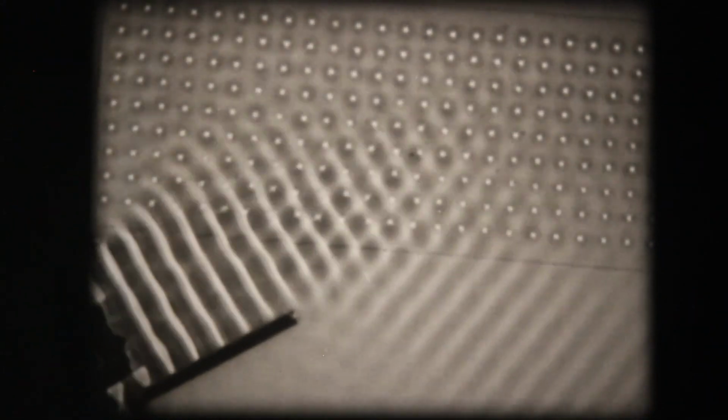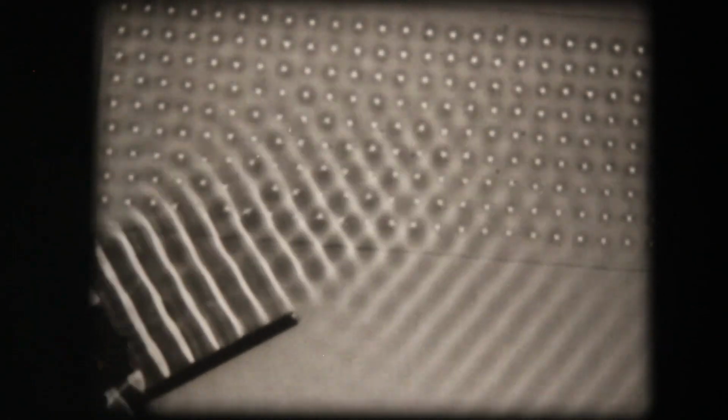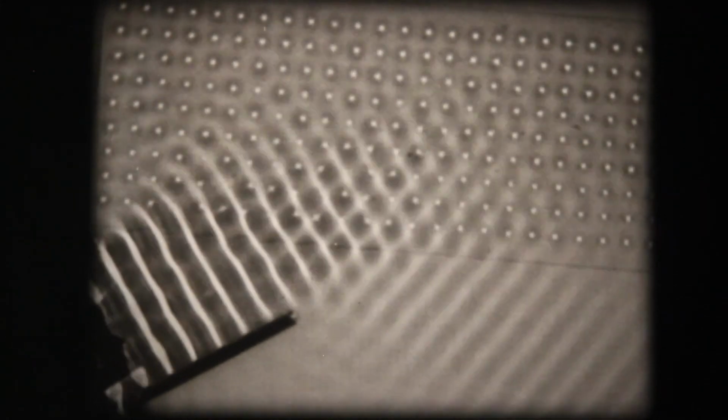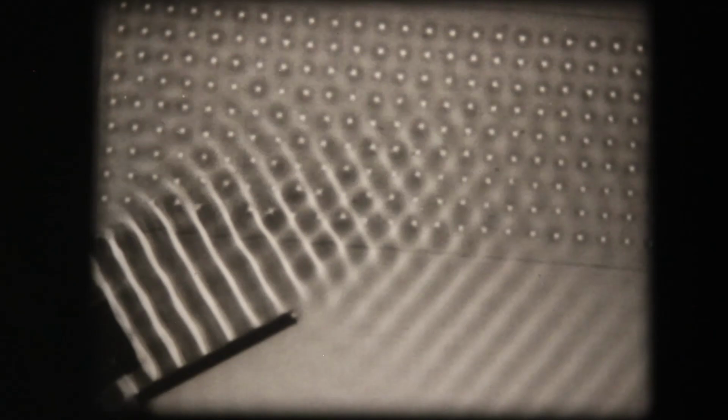The reflected waves are in phase when they emerge from the lattice only if they have traveled distances that differ by whole numbers of wavelengths. The condition for a strong reflected wave depends upon the wavelength, the distance between adjacent rows, and the angle of incidence.